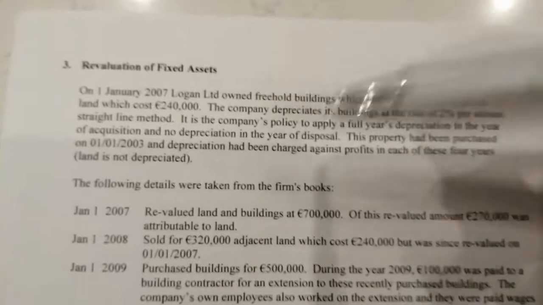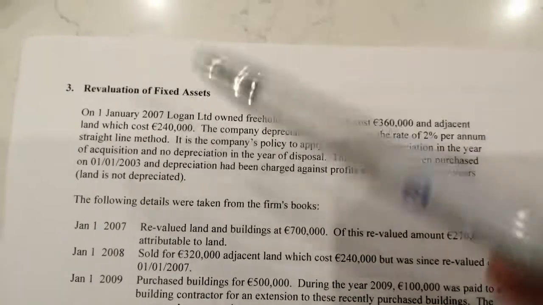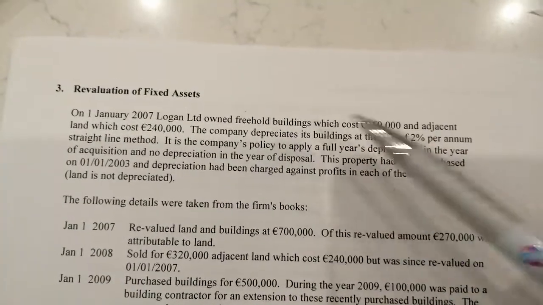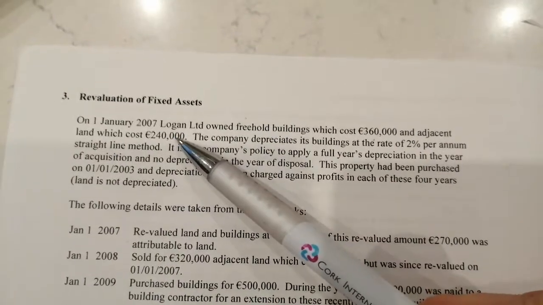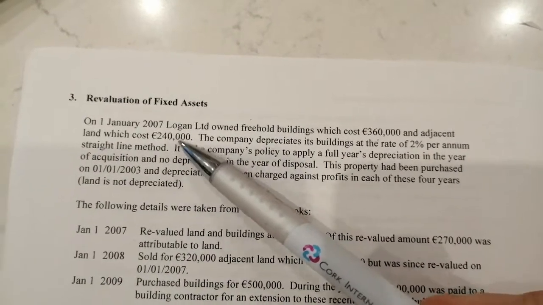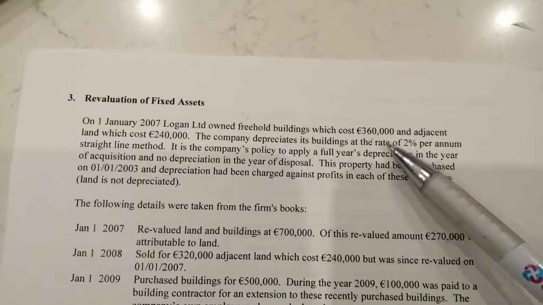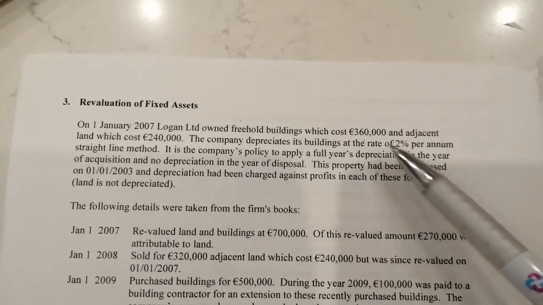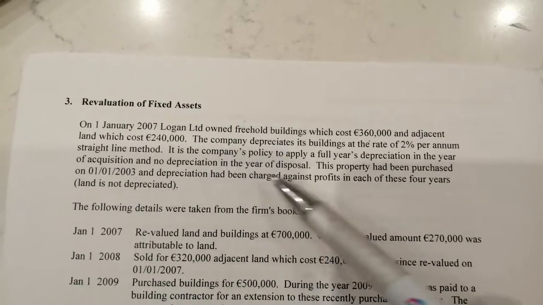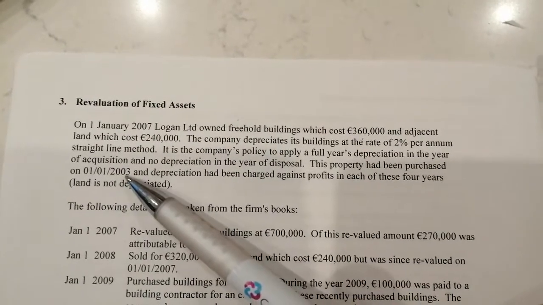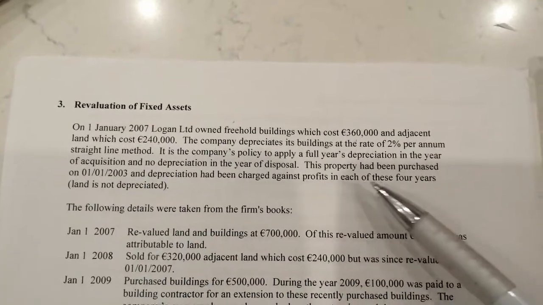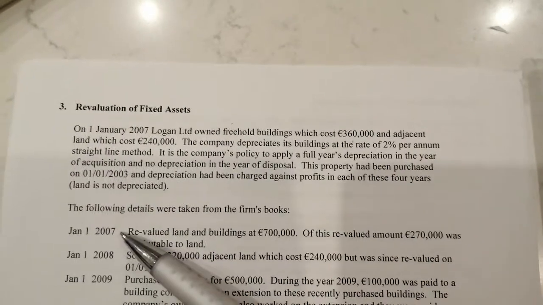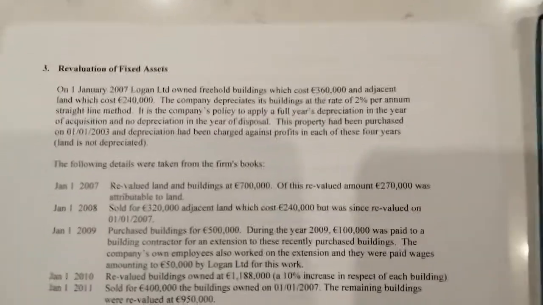Now, where we get that from is this information in here. It says on the 1st of January, they had buildings 360, land 240. Important to remember, we don't depreciate land, we only depreciate buildings. The company depreciates its buildings at a rate of 2% per year. And the property was purchased in 2003 and depreciation has been charged in each of the 4 years up to 2007. So there's already 4 years depreciation.